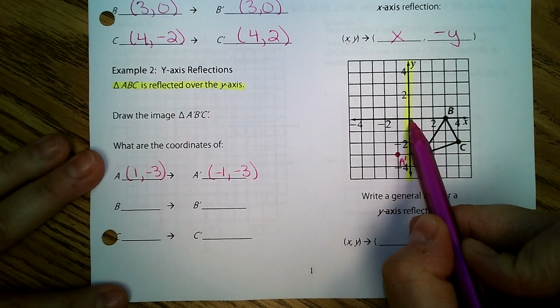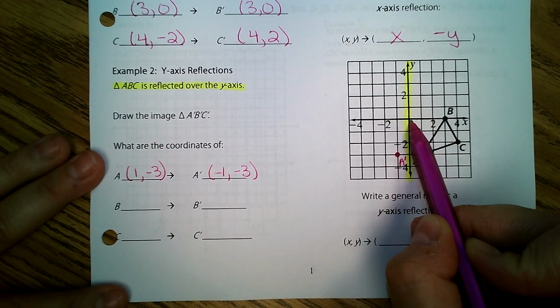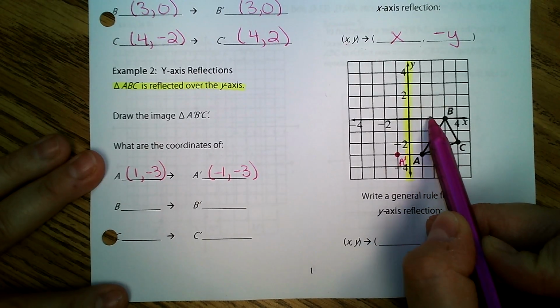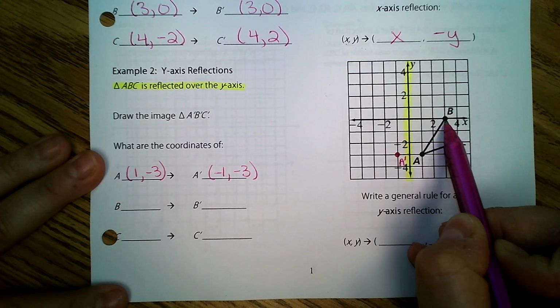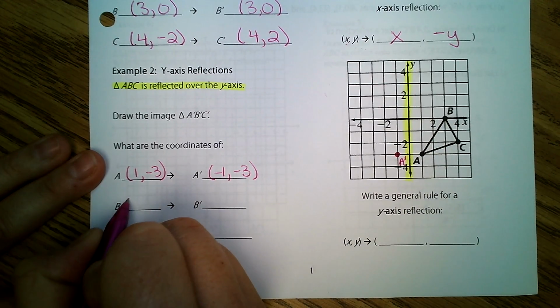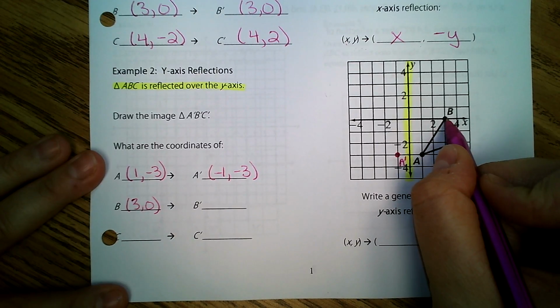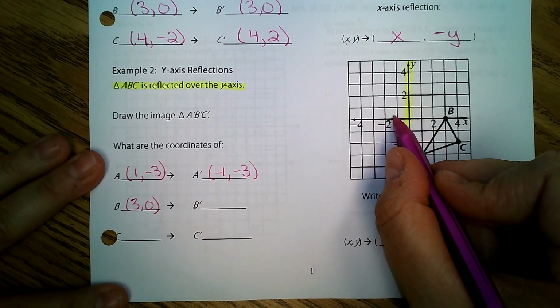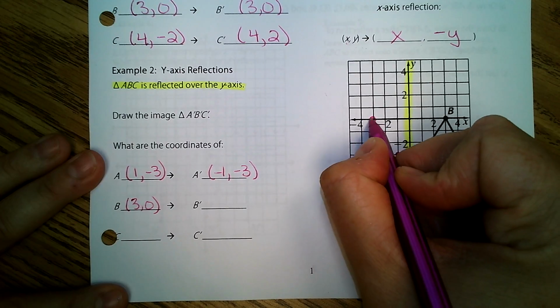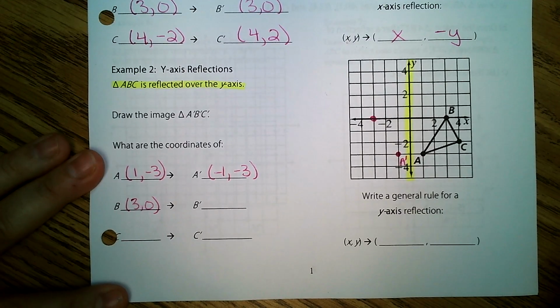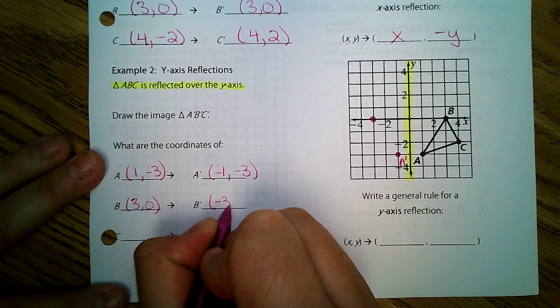Okay. The B value is going to change this time. The B value is 3 units to the right of the line of reflection. It is the point (3, 0). To reflect it, I want to flip it 3 units to the left of the line of reflection. So it's going to land at the point (-3, 0).